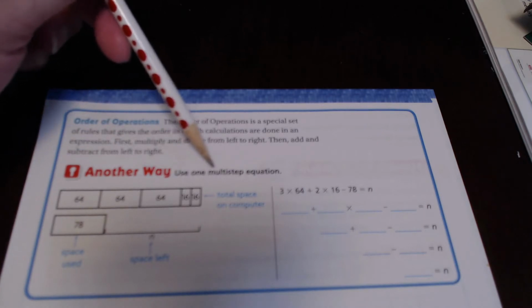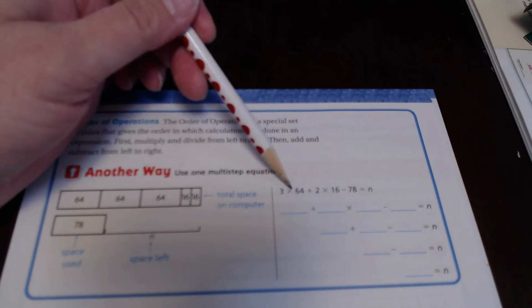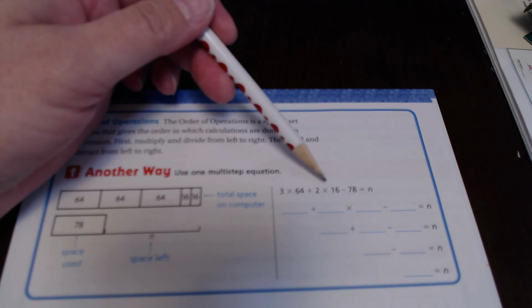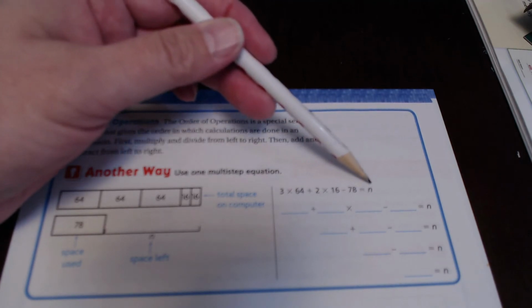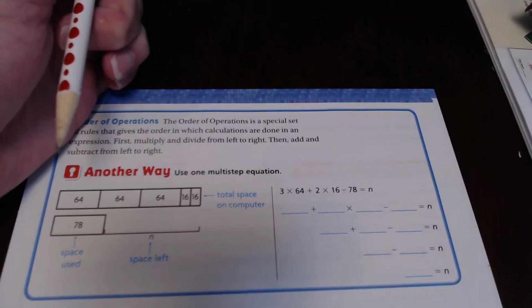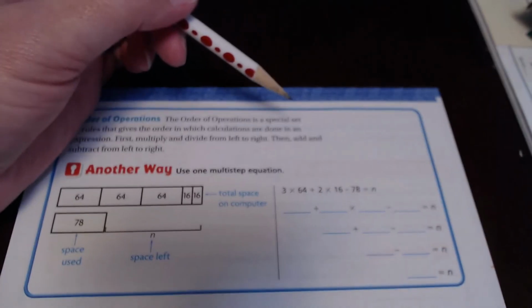So use this one multi-step equation. 64, 64, 64, 16, 16, 78, this space. So here's how it looks. 3 times 64 plus 2 times 16 minus 78 equals n. So this is just one big problem. It's all the steps we did on the last page, but now they've turned it into one problem.